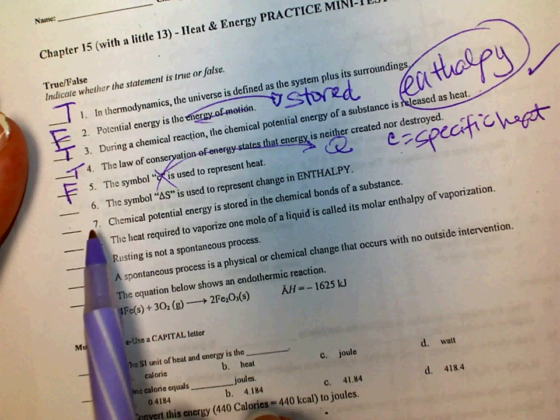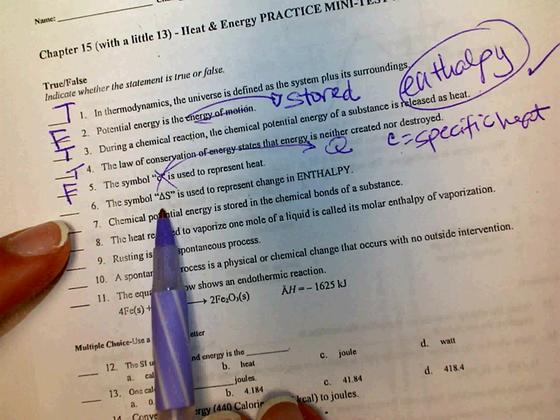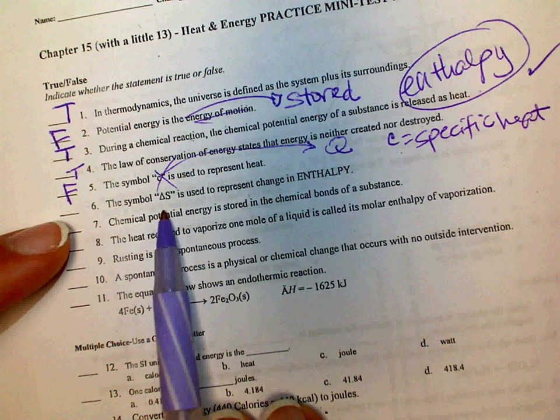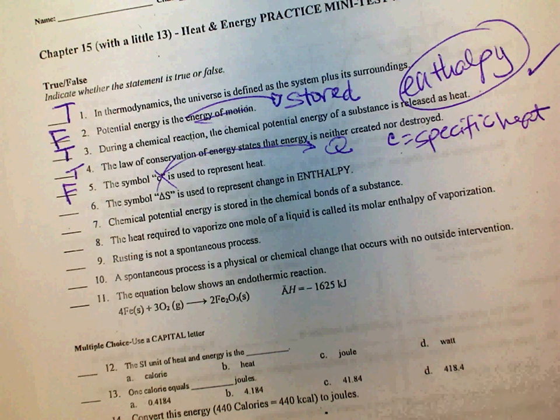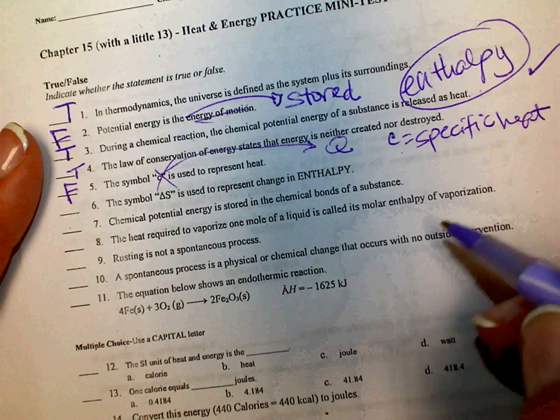Now, number six. The symbol delta S is used to represent change in enthalpy. Well, I taught you delta S yesterday, but I didn't tell you that symbol. Let me write this down for you. Delta.